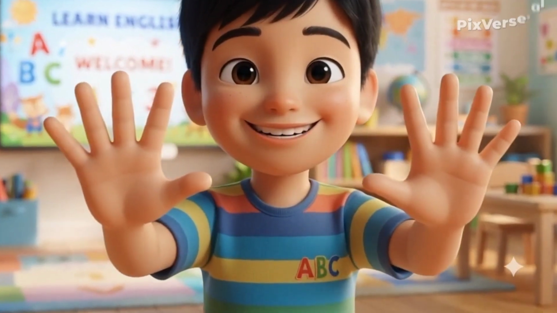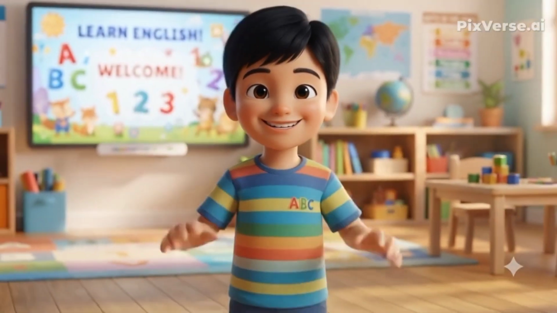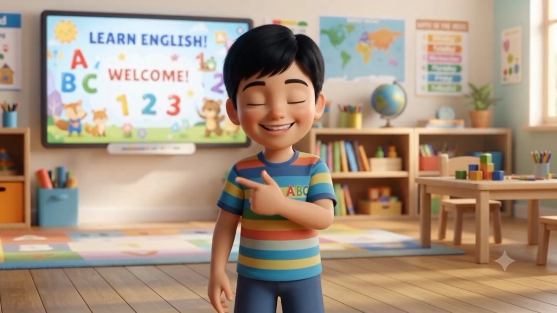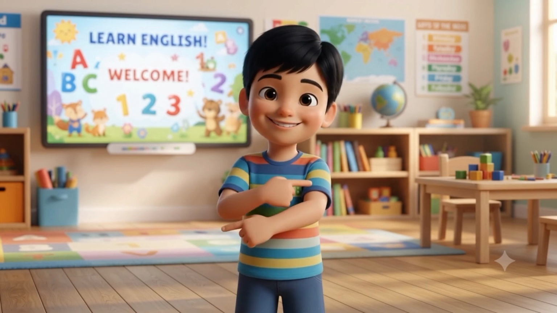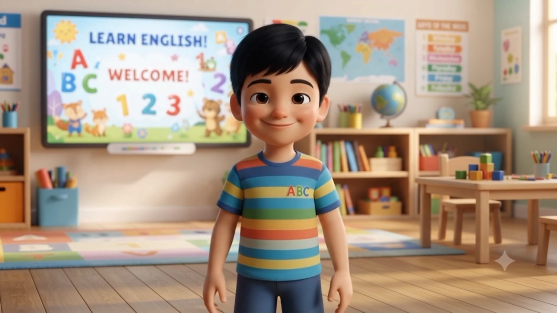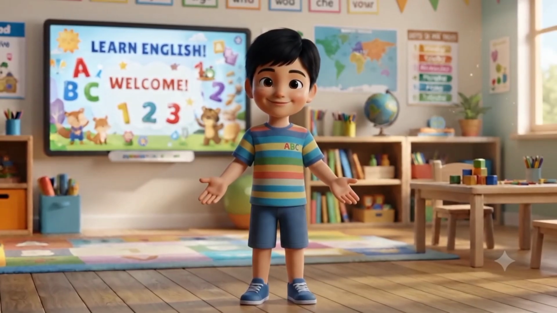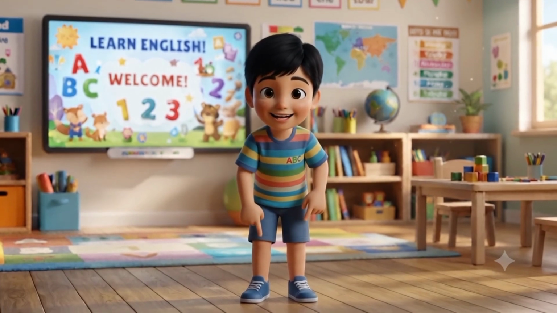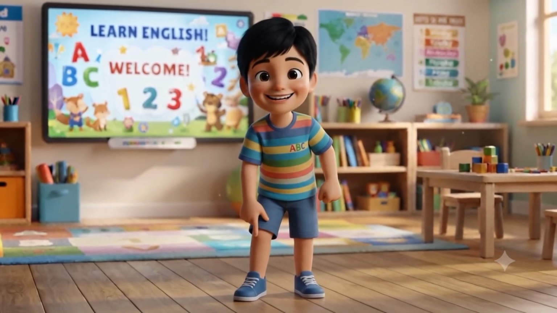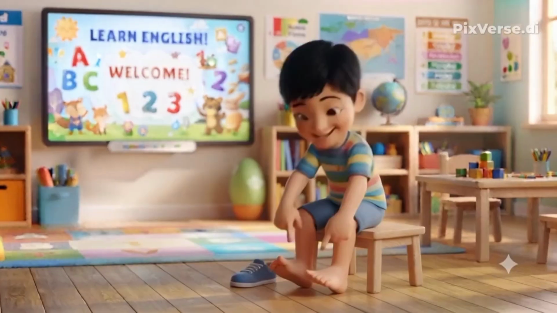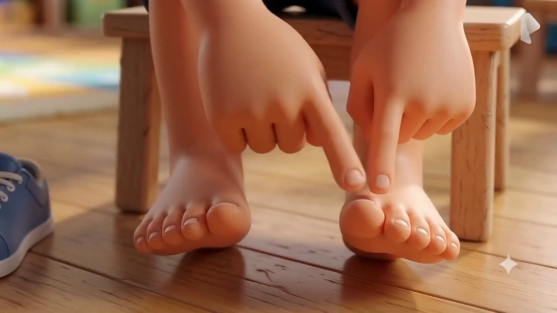These are my hands. These are my fingers. These are my arms. This is my leg, and this is my knee. These are my feet. These are my toes.